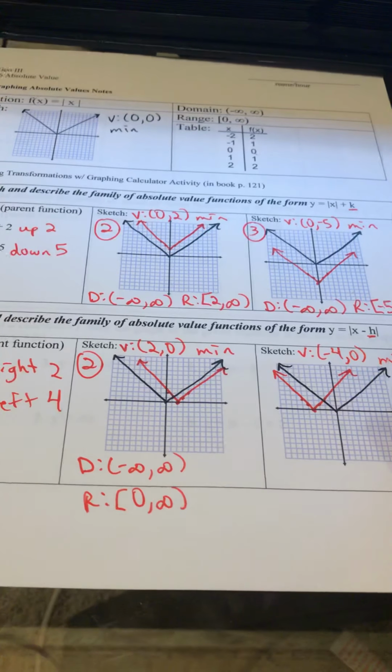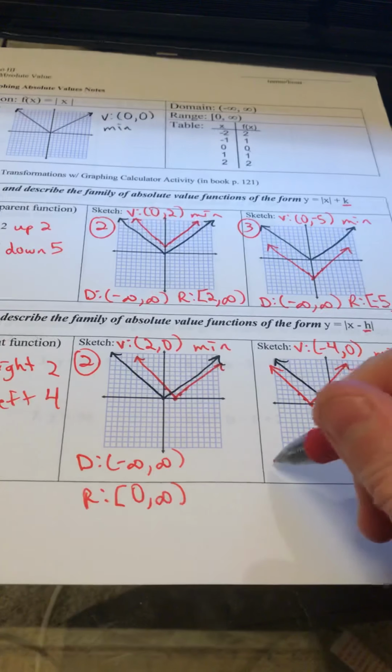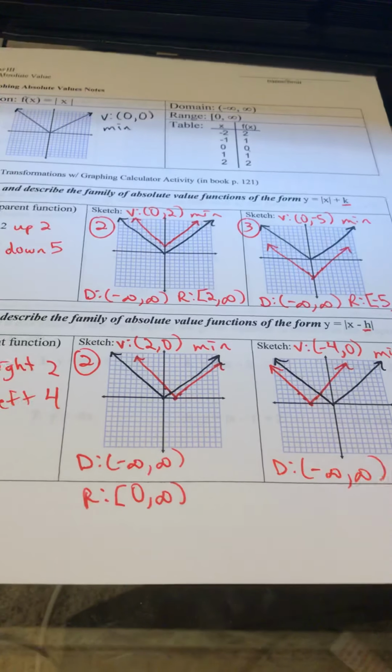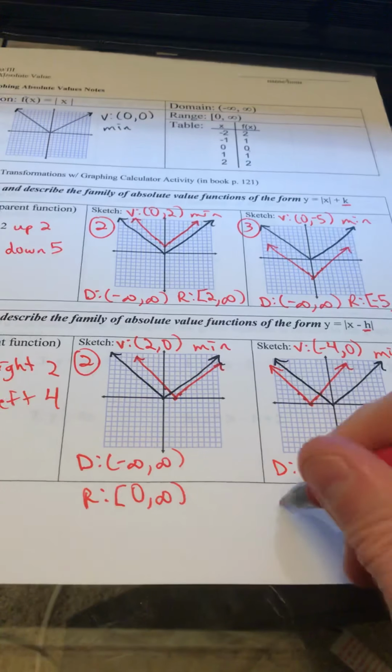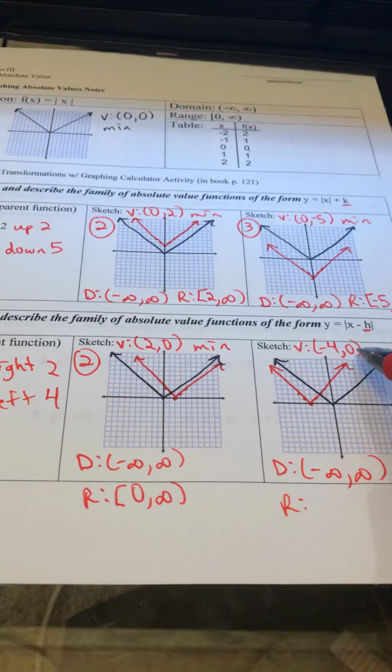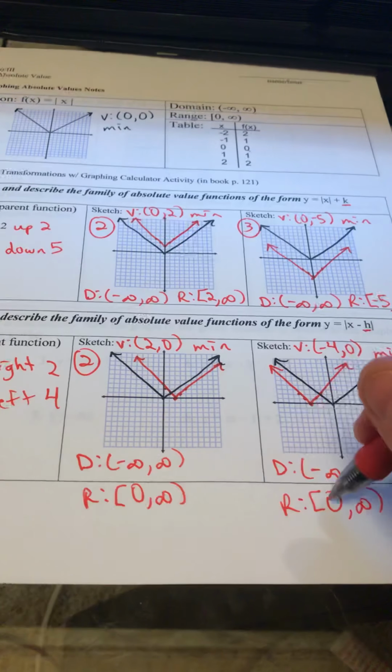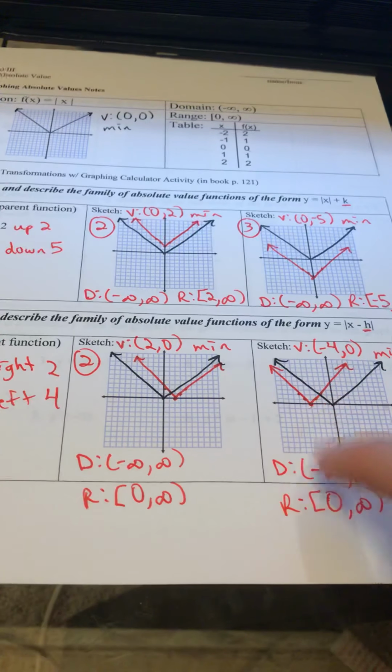It is still a minimum. It's at the bottom of the graph. Domain, as I've said, will not ever change, negative to positive infinity. Because our y's still start at 0, the range is 0 to positive infinity. And again, because you actually go through that minimum point, we do use a bracket there.